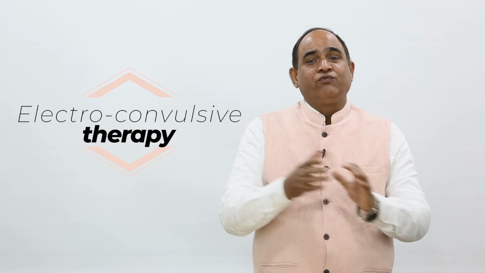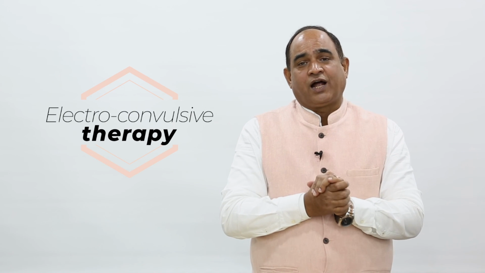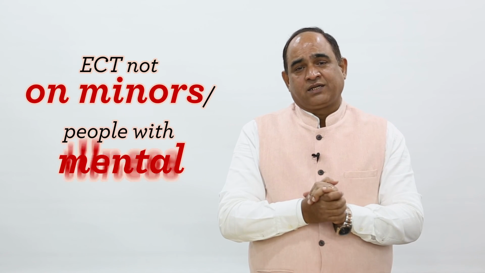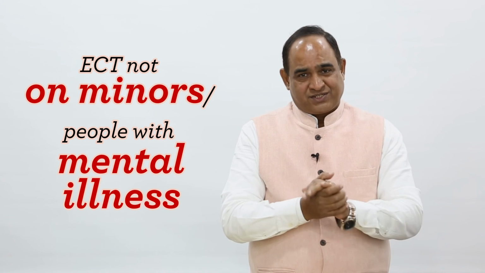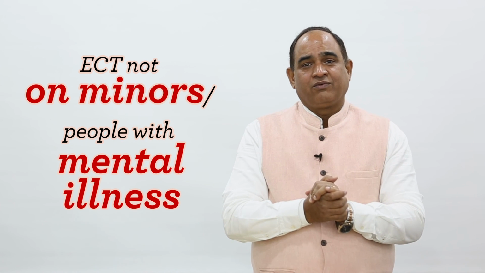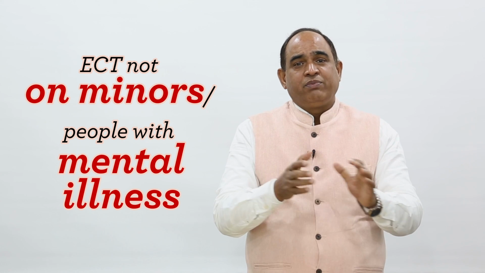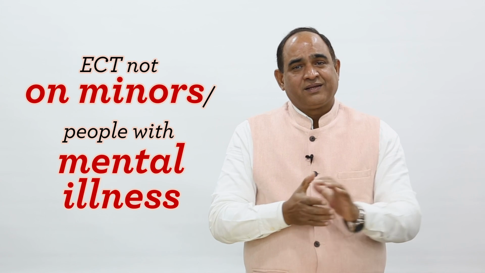Let us see the way a mentally ill person is treated. Oftentimes, electro-convulsive therapy or ECT is administered to mentally ill persons with a view to cure them. The Mental Health Act of 2017 prescribes that no electro-convulsive therapy shall be used on minors, and for others, whenever it has to be used, it shall be used along with muscle relaxants and after administering anesthesia.